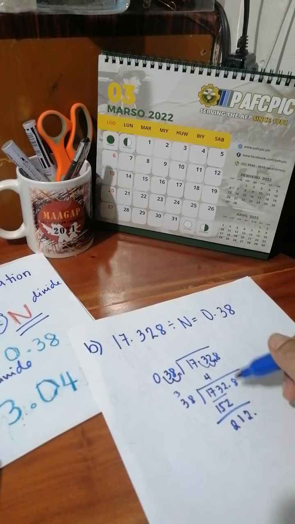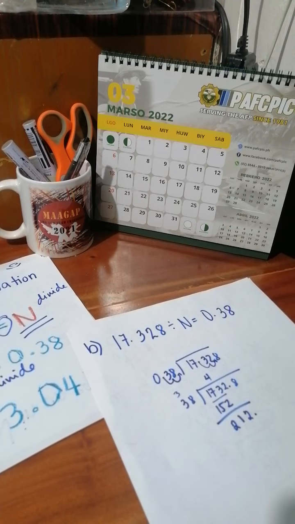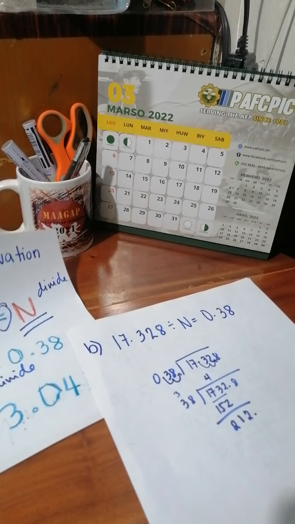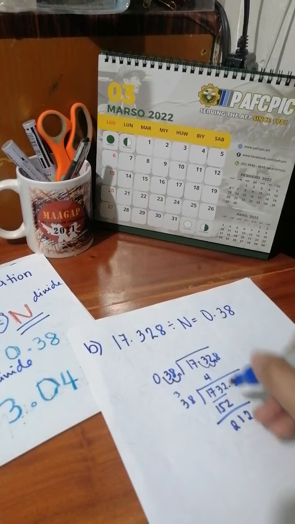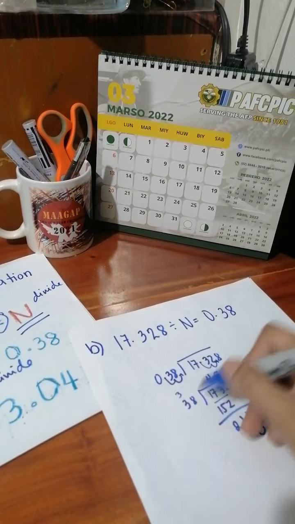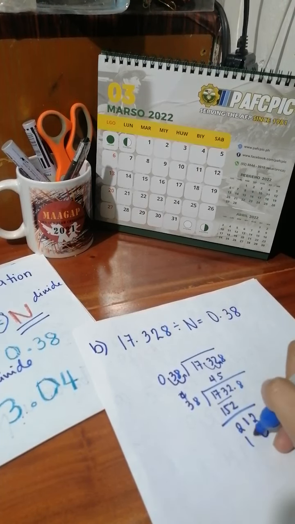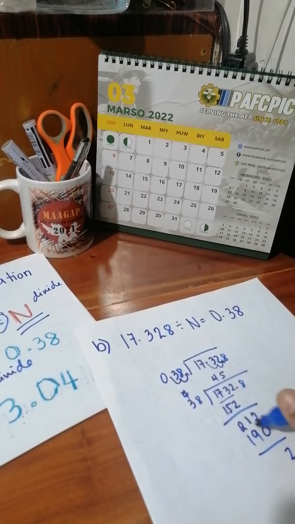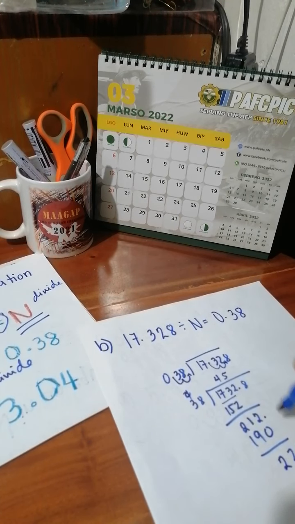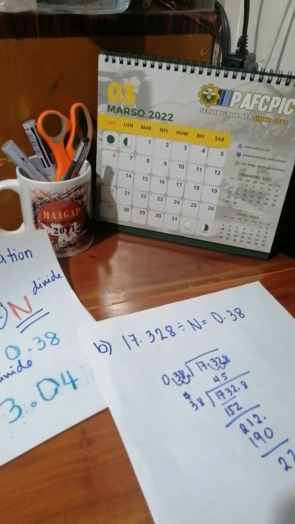So, how many 38 can fit to 212? That will be 5. Okay, so 5, that will be 40. That's 4, 15, 19. So, that's 2, and then 2. So, next thing, we have to bring down the 8. Okay, so that's the last part.